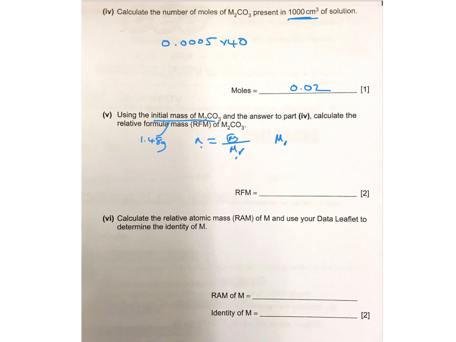So the RFM or the Mr is going to be 1.48 divided by 0.02, and that's 74. So that's the mass of the M2CO3. Well, we can use the periodic table to work out the split. Carbonate is 60, so that's 12, and that is 16 times 3, which is equal to 48.